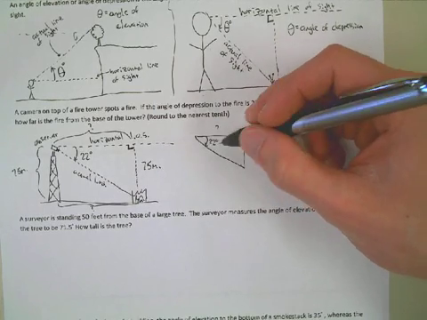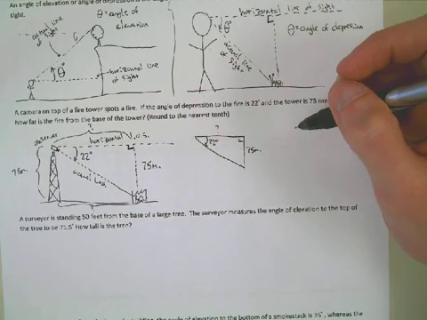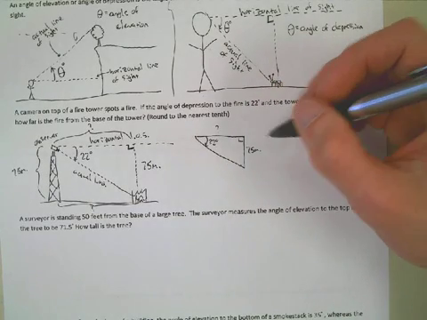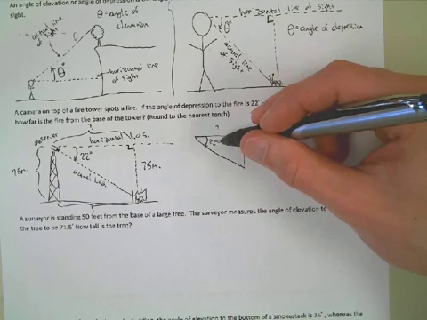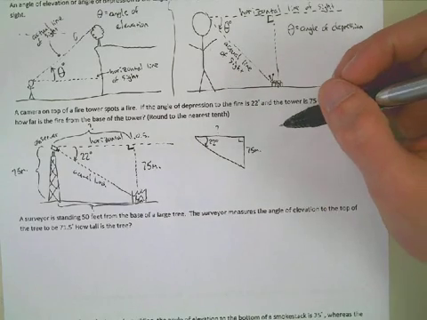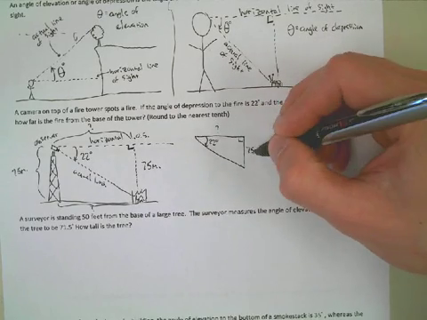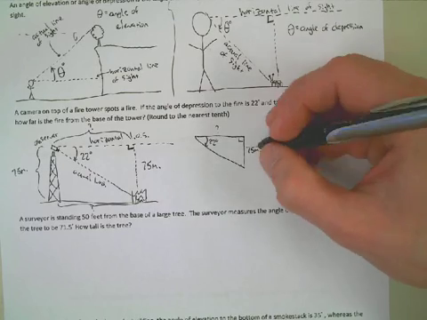Say again. So the 75 you're saying is next to the 22 degree angle? Yeah, so no, it's not, right? This is the opposite leg. It's opposite from that 22 degree angle. So we have the opposite side, and we want to find, though, what is this side in relation to the 22 degree angle?